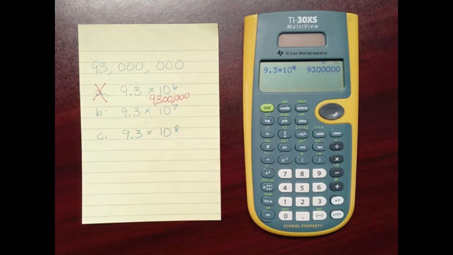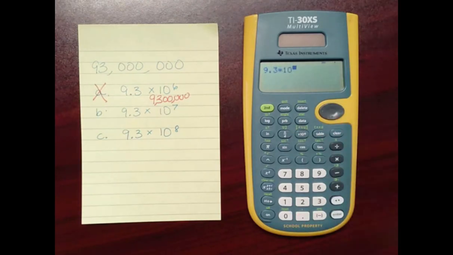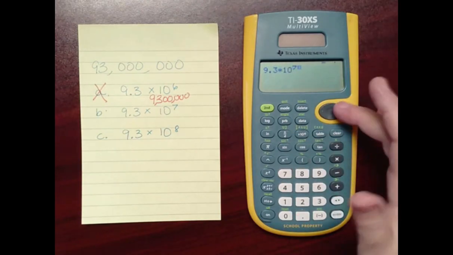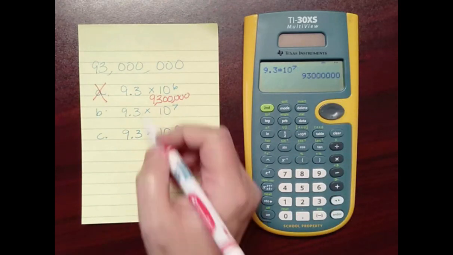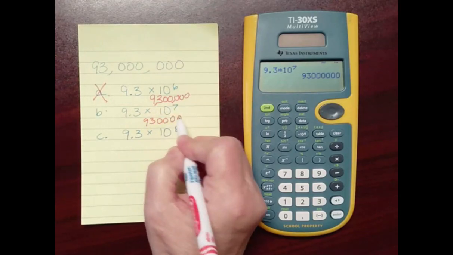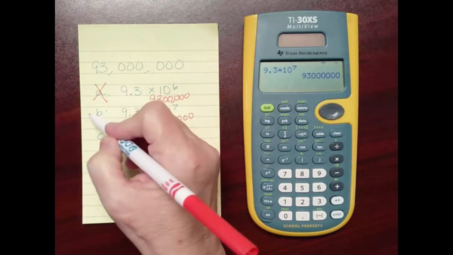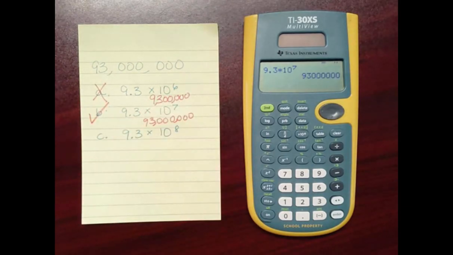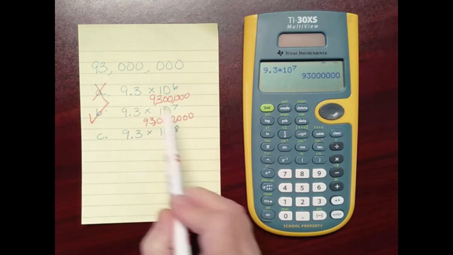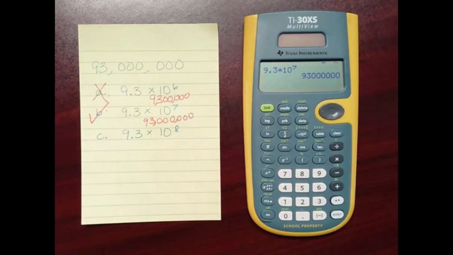So we'll go on to answer B. 9.3 times 10 to the 7th power. Hit enter. We get 93,000,000. 6 zeros. 93 million. That must be the correct answer. So in a multiple choice situation, you can enter your answer choices and find which one matches the number in standard notation that you are trying to get.